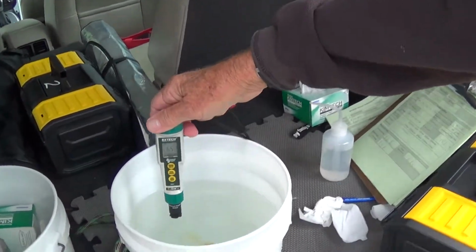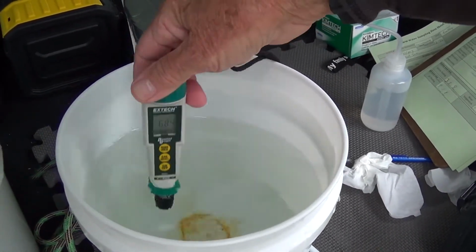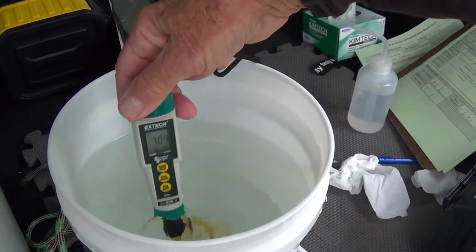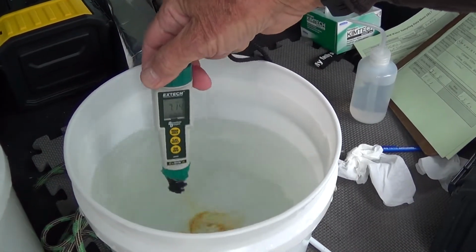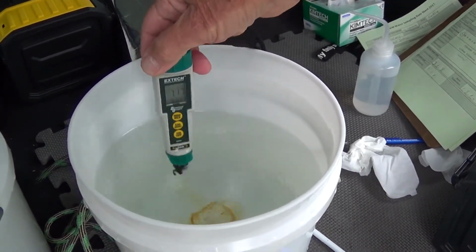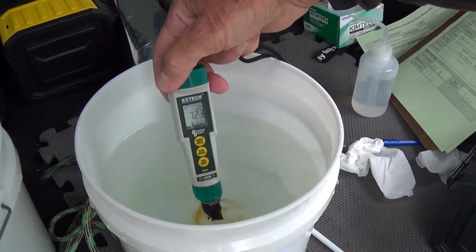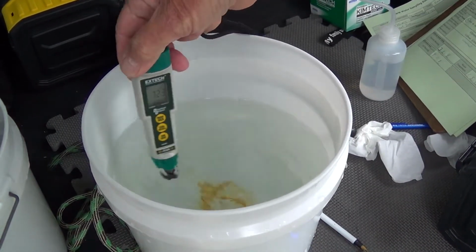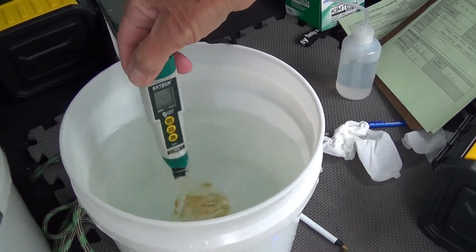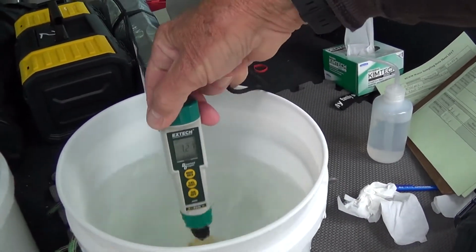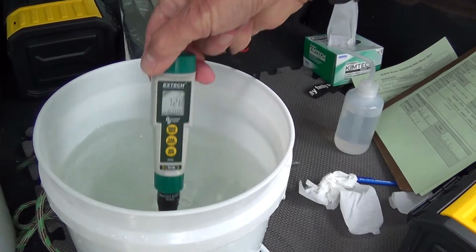Here again, the same procedure. Up to the collar, and keep it moving. And probably more important than any other meter, you got to keep this moving. Otherwise, if it sits in one spot, the electrodes burn up the oxygen in that one spot, and you get an erroneous reading. So we're at 723, and we're pretty stable. 727, and I'm calling that 727. It's stable. All right.